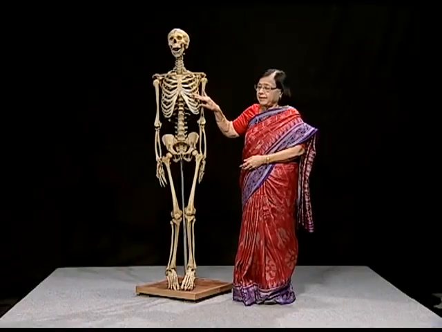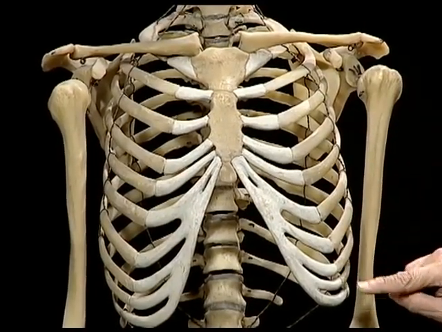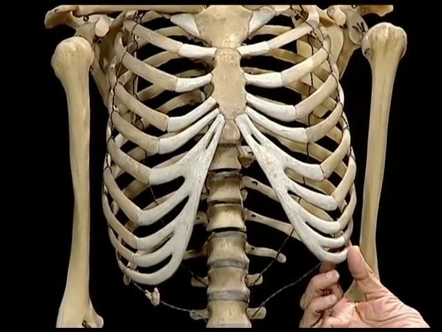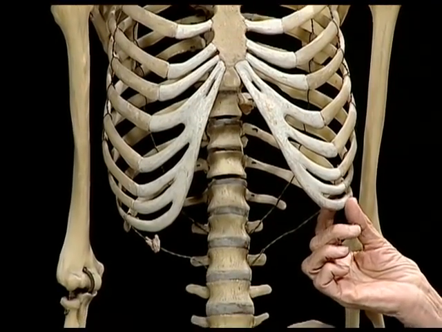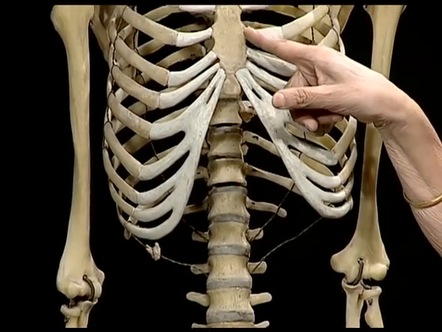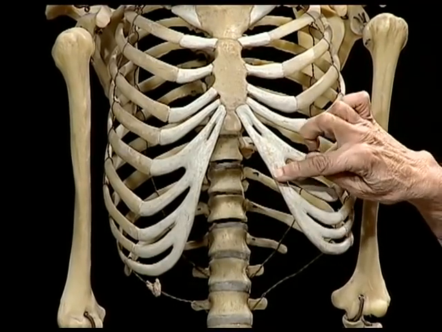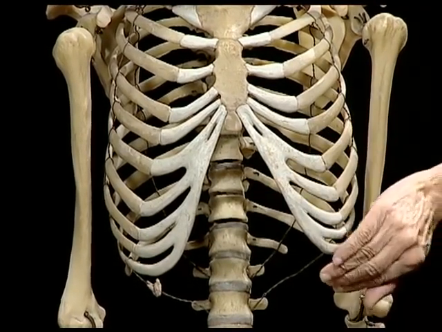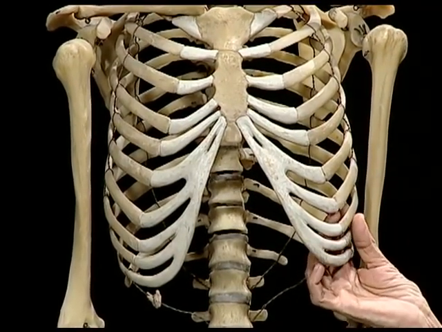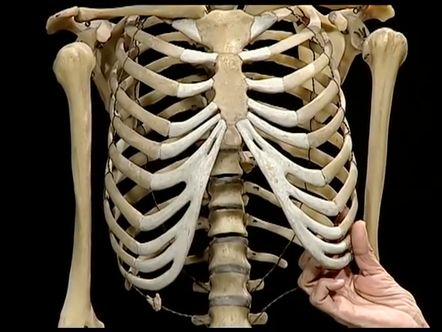Coming to 8th, 9th and 10th. So, 1, 2, 3, 4, 5, 6, 7, now 8, 9, 10. These three which you are seeing, 8, 9 and 10 pair. When I talk of ribs, it is always in pair. Now, these three are not attached directly to the sternum. You can see this was 7th, they are attached to the 7th. That is why this kind of curvature to the rib cage. And these three pairs of ribs, 8, 9 and 10 are called false ribs.